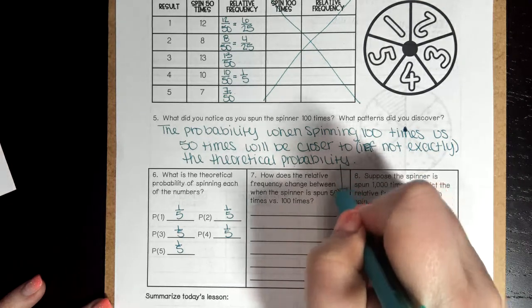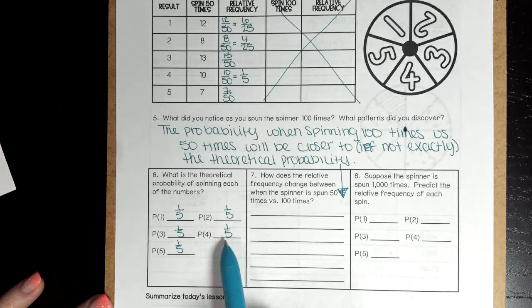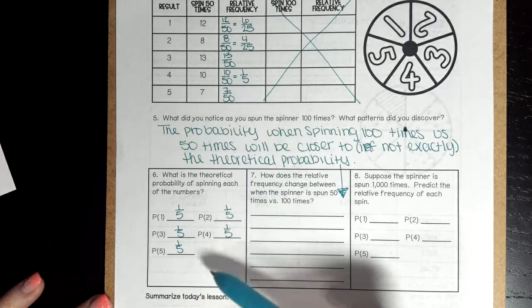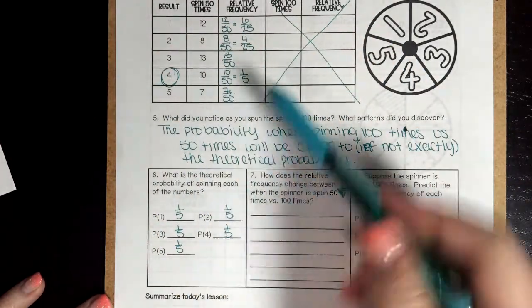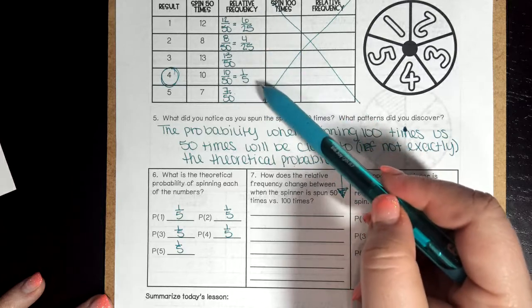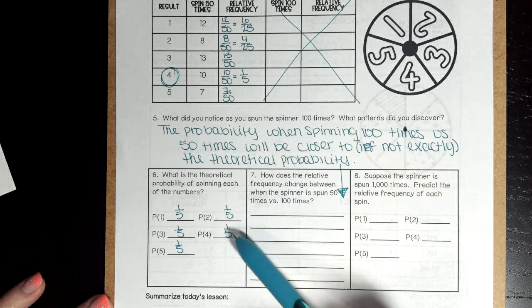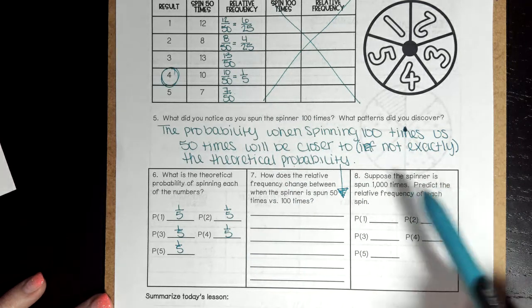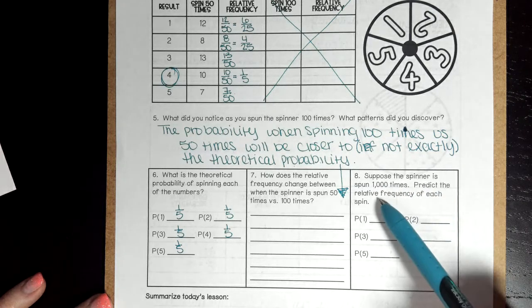Again, this same answer goes here. Me spinning it 100 times, I'm going to get closer to this 1/5 probability than if I only spin it 50. Now we can see that the 4, for the experiment when spinning the spinner 50 times, was exactly the same as the theoretical probability. So it says, suppose the spinner is spun 1,000 times. Predict the relative frequency of each spin.